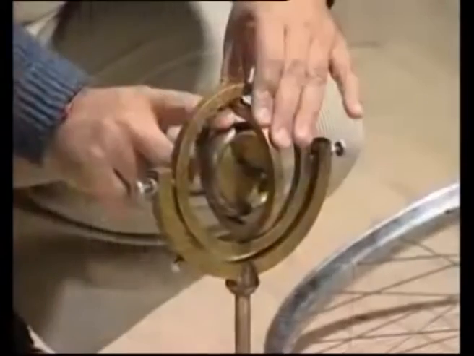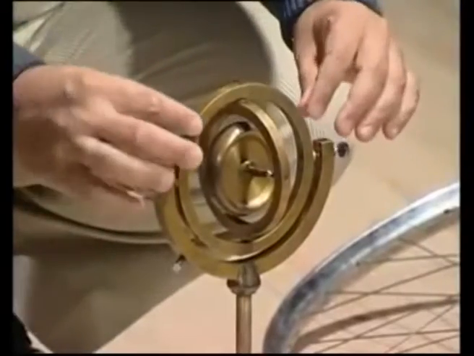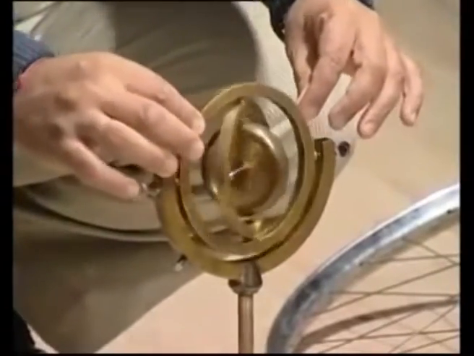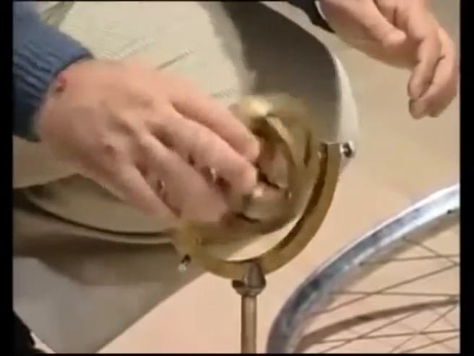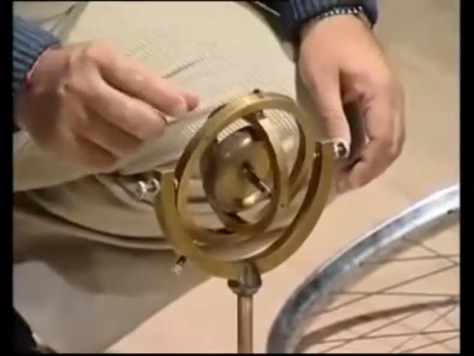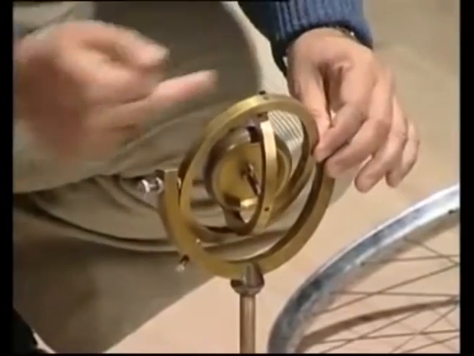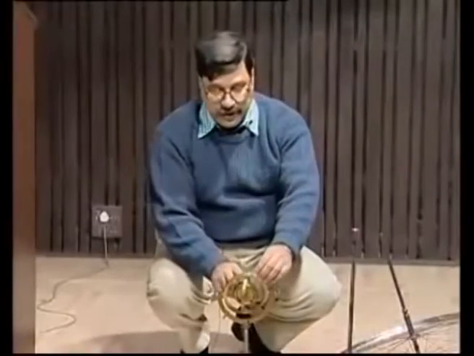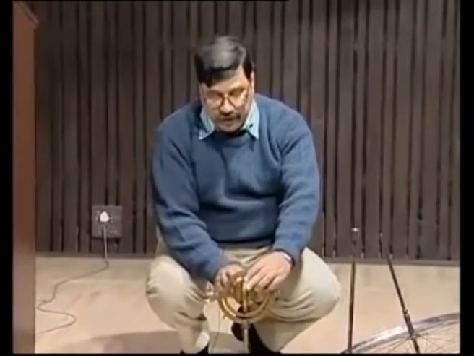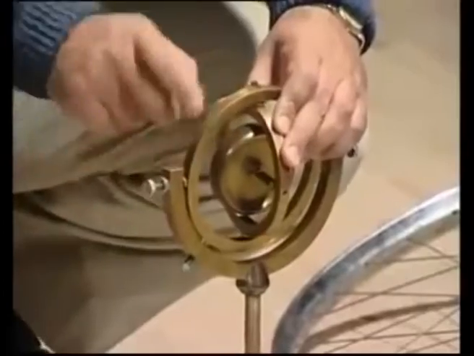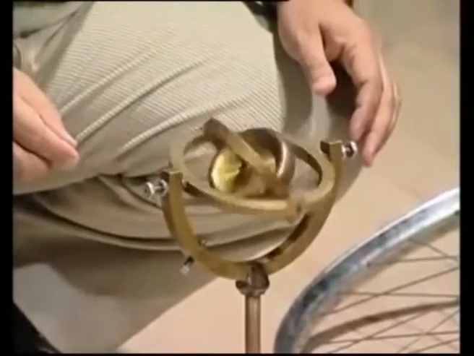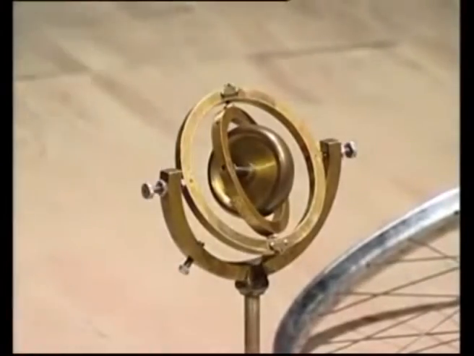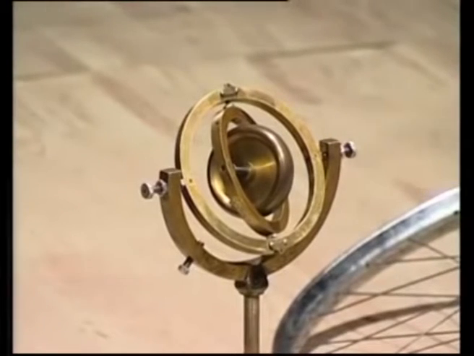And what we noticed was, suppose I give it a spin and then rotate the outer frame. The spin tends to align with the spin direction of the outer frame. Let us see it again. I will give it a rotation, and as I rotate this, it tends to align with this. Let us try to understand this in terms of angular momentum.